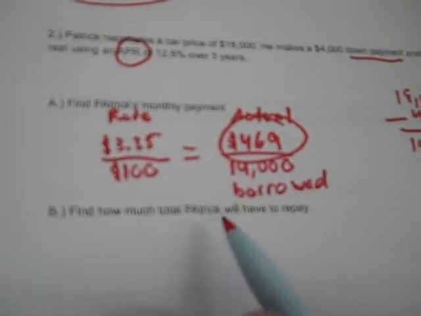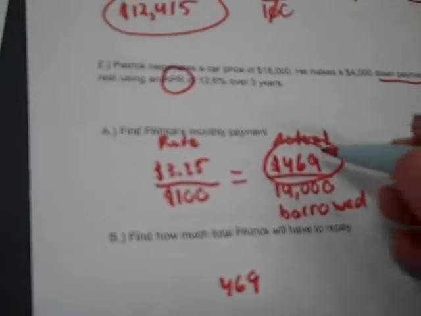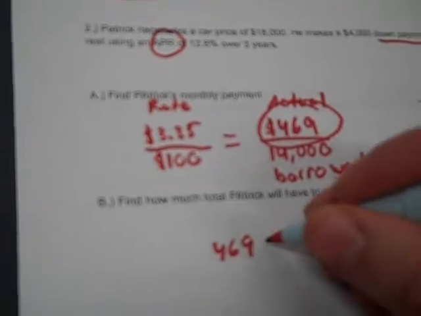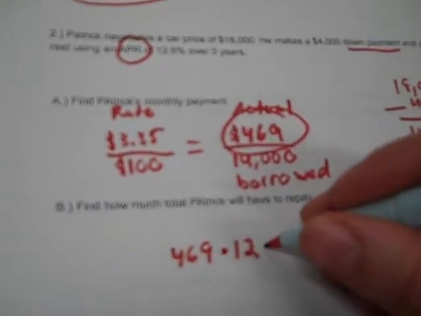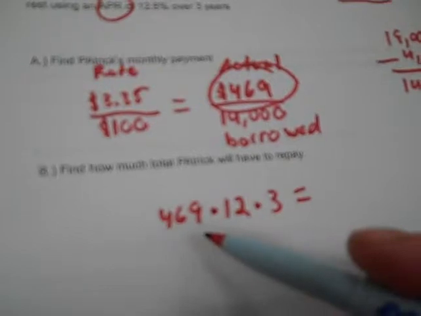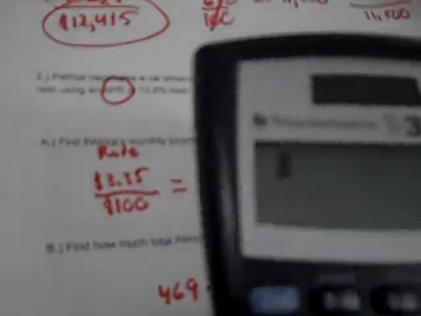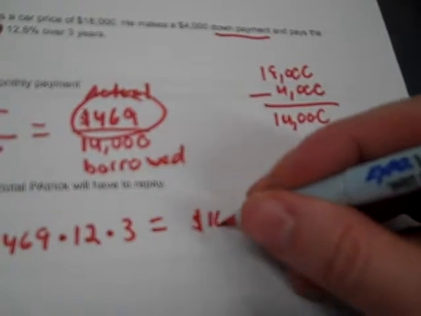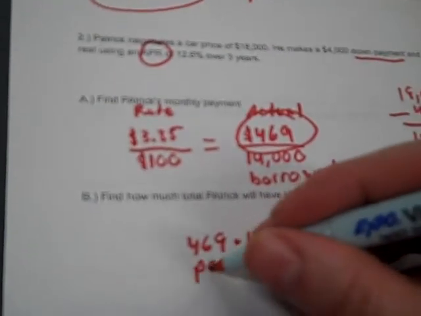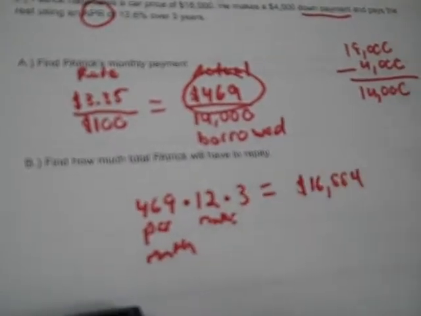Now, find how much total Patrick will have to repay. Okay, so he pays $469 every month, but there's 12 months in a year, okay? And he's doing this for 3 years, so we need to multiply by 12 and by 3, because he's paying that 12 times a year, and then he's paying it for 3 years. So I take 469 multiplied by 12 multiplied by 3, and he ends up paying $16,884. Because he's paying that per month times 12 months, because there's 12 months in a year, and then times 3.